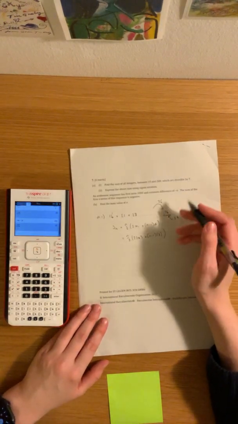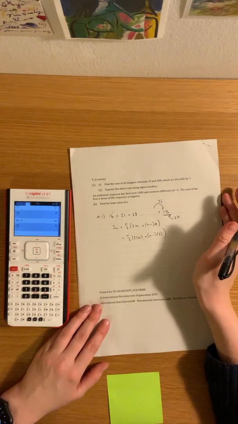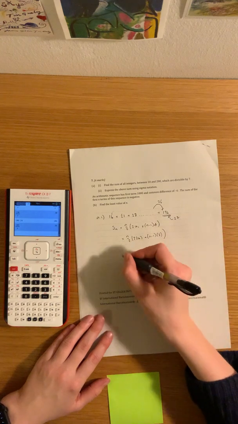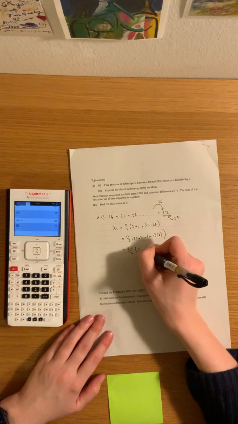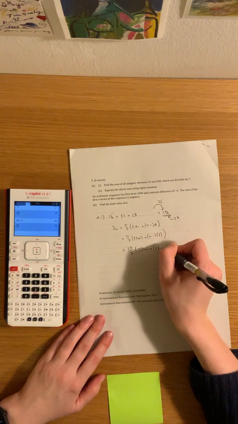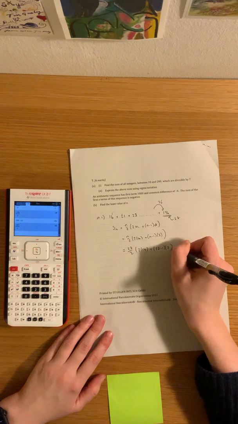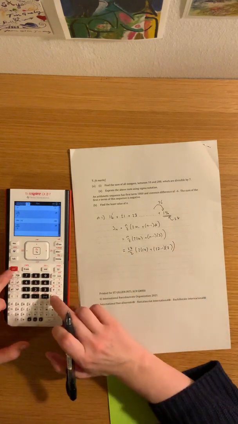I could also do it by using the un formula backwards, but that seems a bit like overkill, to be honest with you. So that means my n is 27, so now I can figure that out. 27 over 2 times 14, plus 27 minus 1 times 7. Give me a moment while I type that into my calculator.